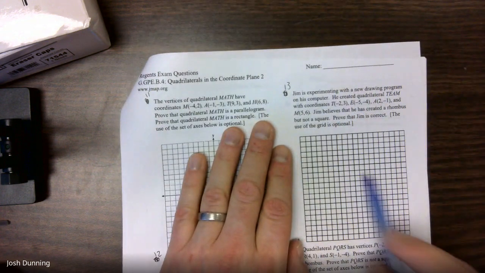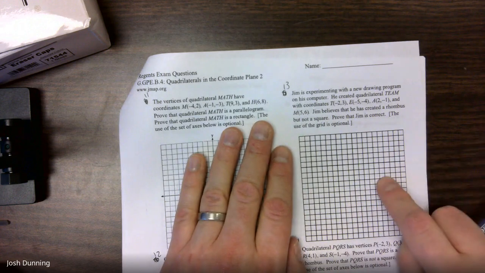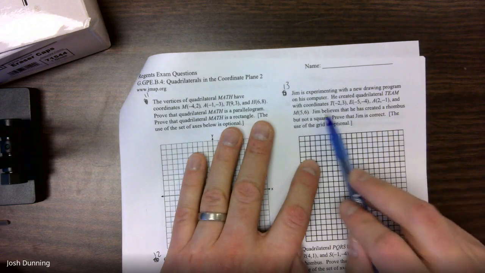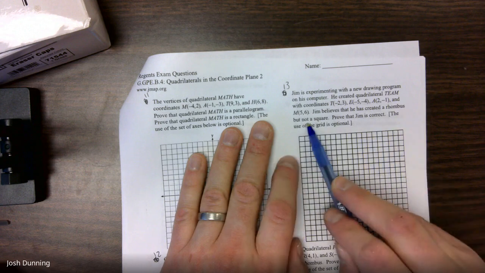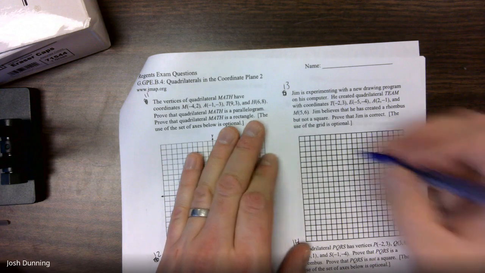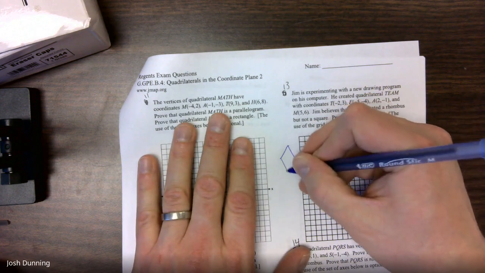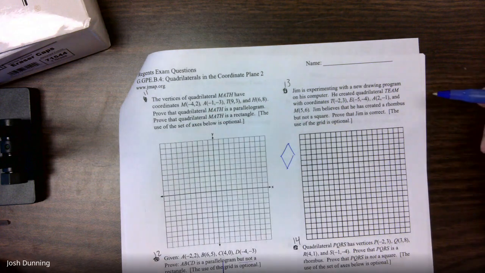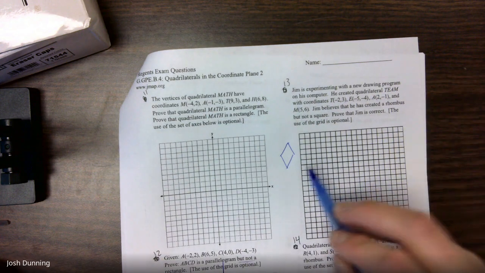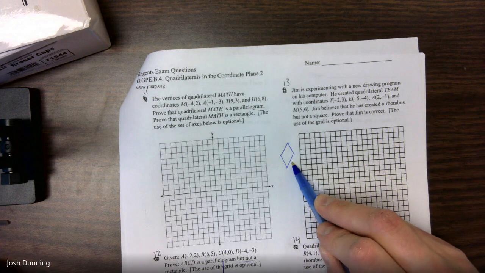13, same idea. You got to put your axes down if you want to use the grid. Jim believes that he has created a rhombus, so all 4 sides are the same, but not a square. A square is a rhombus, but all the angles are 90.